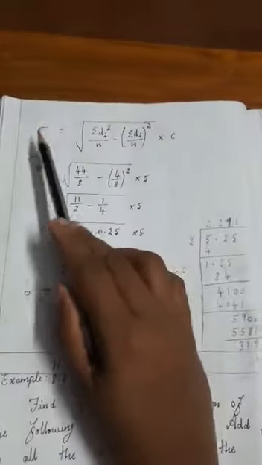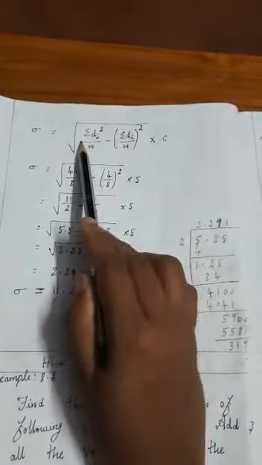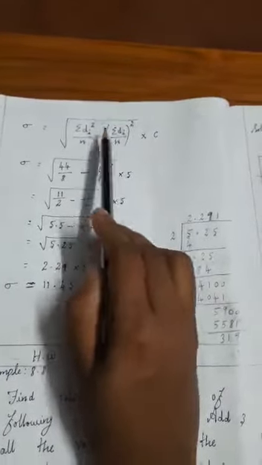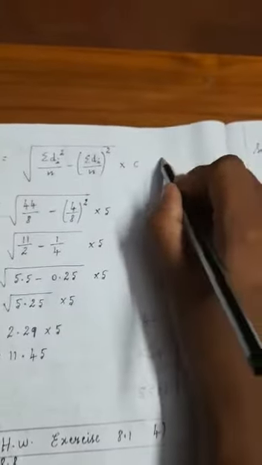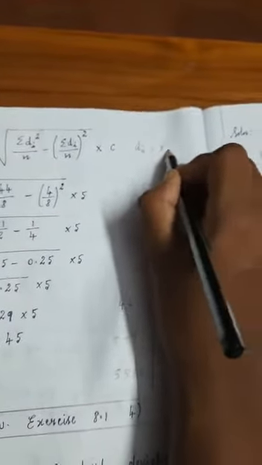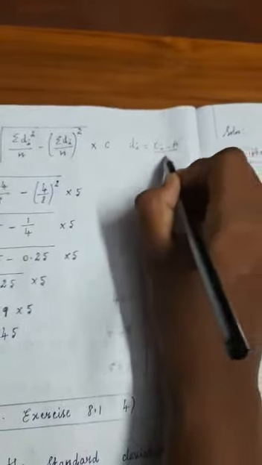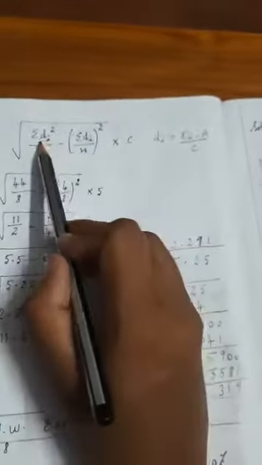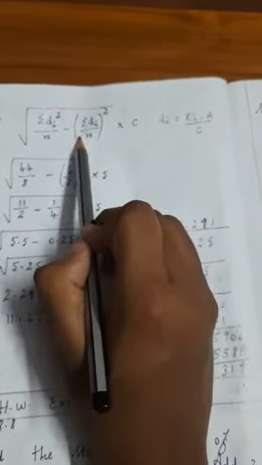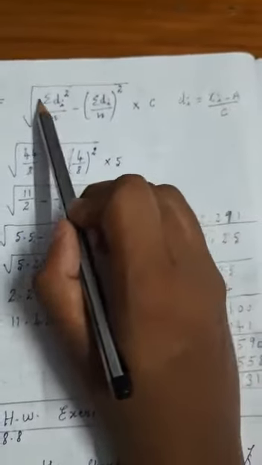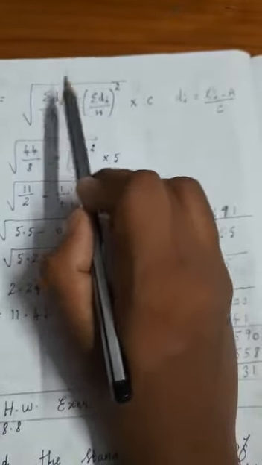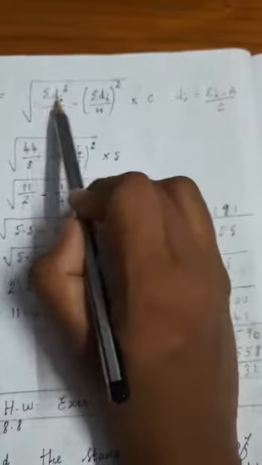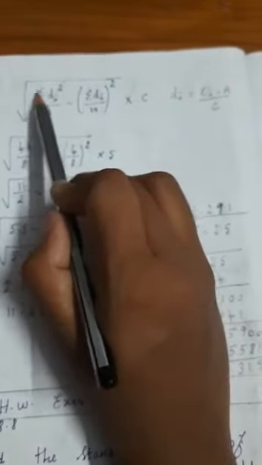So what is the formula for the step deviation method? Sigma is equal to the square root of summation di square divided by n, minus summation di by n, the whole square, into c. Here, di for the step deviation method is xi minus a divided by c. So in the tabular column, if you find all the di values, you can find the di square values, add them all up, and you will get the summation di square.